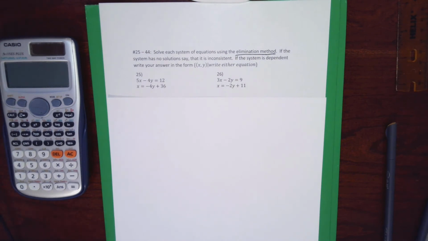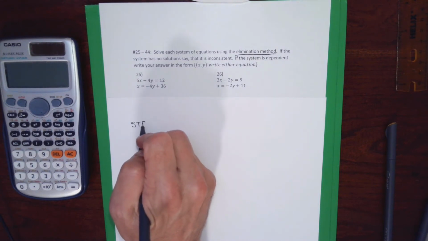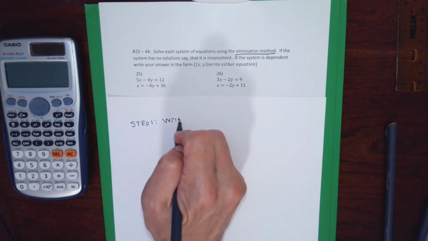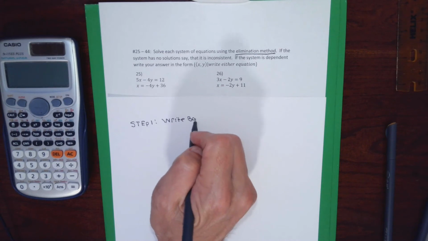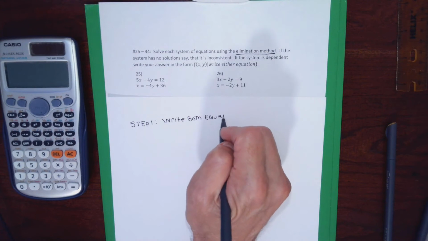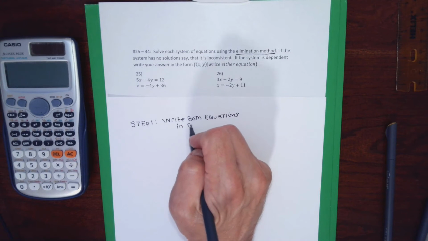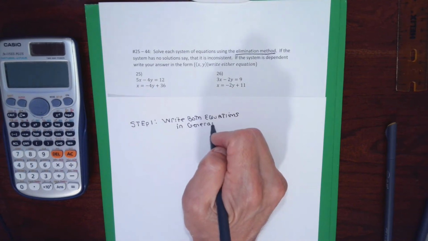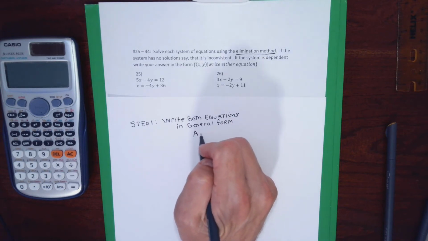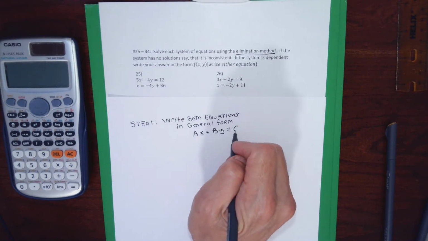This method has a few steps. I should write the steps down. So step 1, I'm going to write both equations in general form. This is the time where general form is my friend. General form means having the x's and the y's on the left-hand side and the constant on the right-hand side.